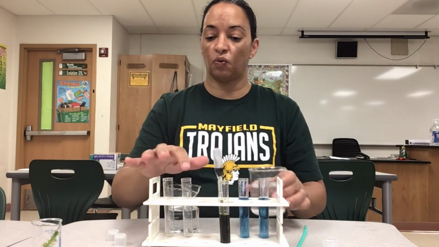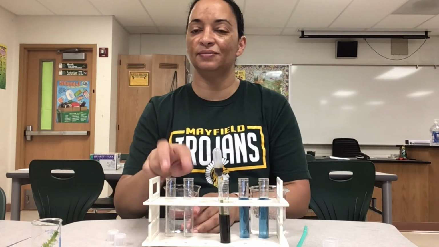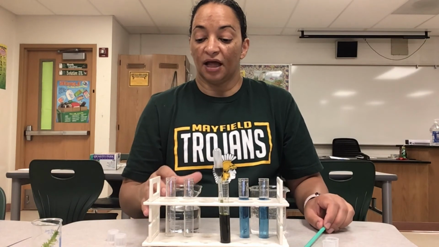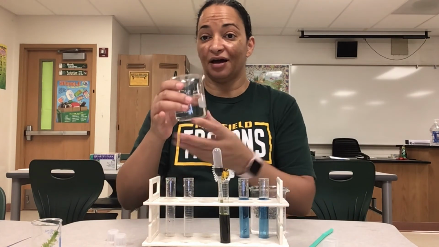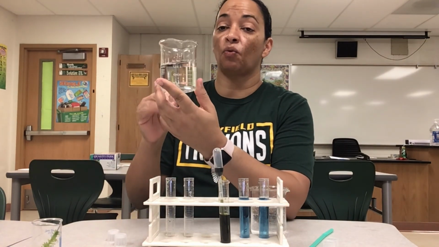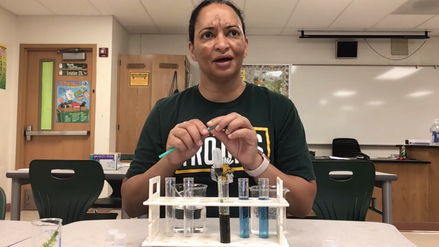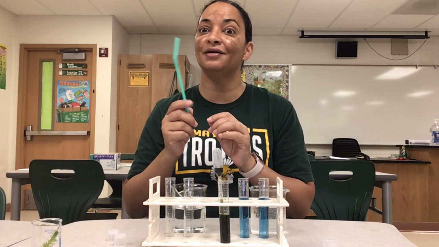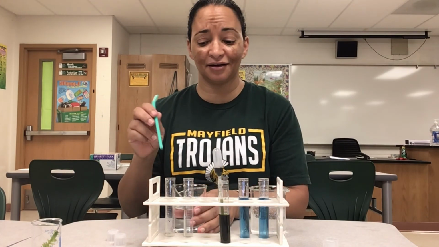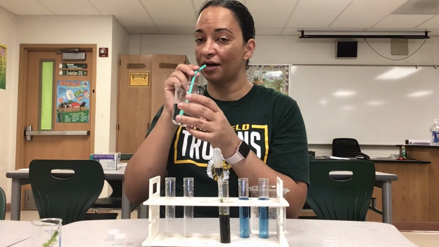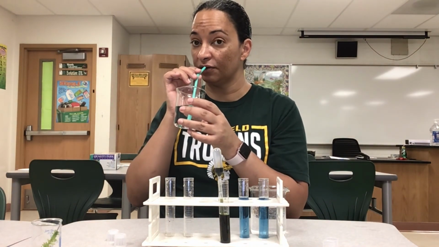Now these 2, I actually want them to be yellow. The way to make them yellow is to add carbon dioxide. The carbon dioxide mixes into the water and forms what we call carbonic acid. So where can I get some carbon dioxide? I know. I breathe out carbon dioxide all the time, especially since I talk so much. So I'm going to get a straw and I'm going to blow into this beaker full of water.